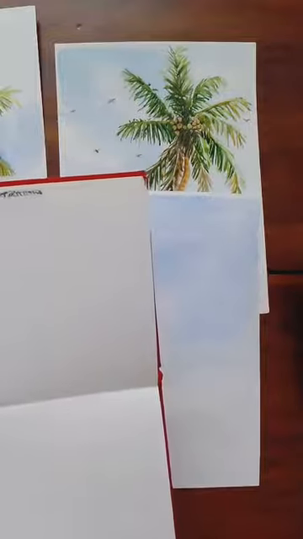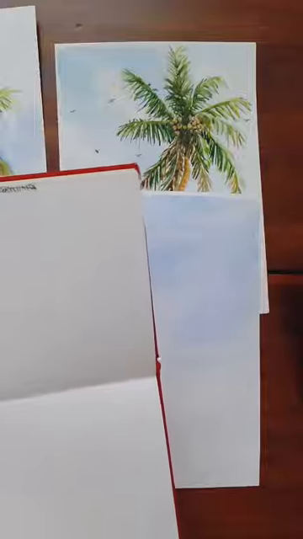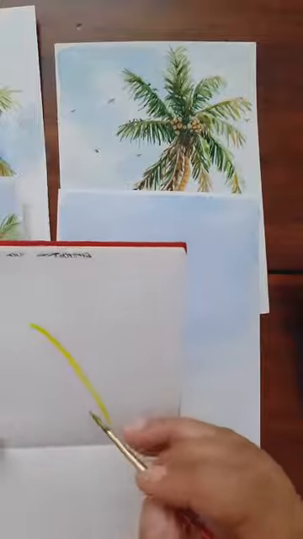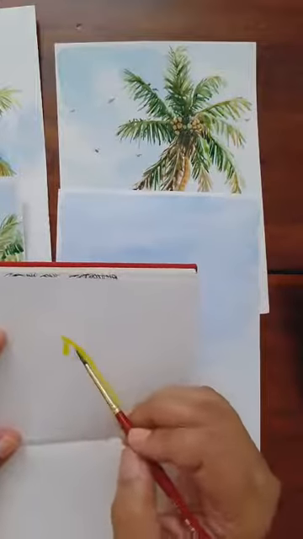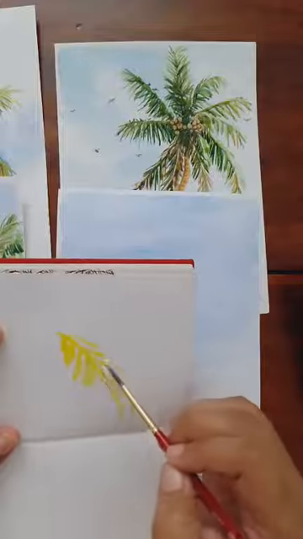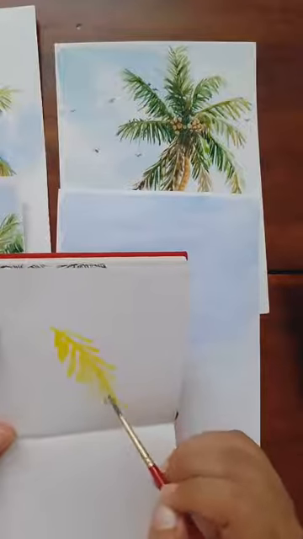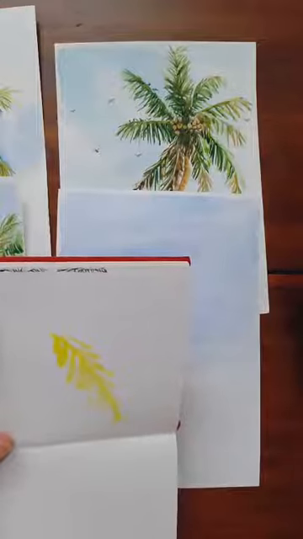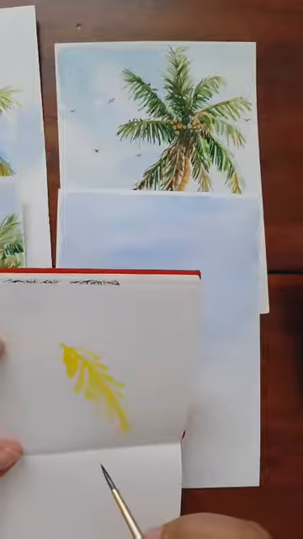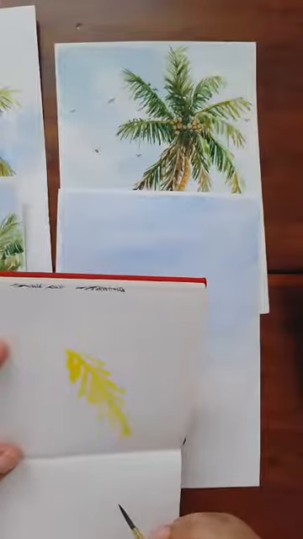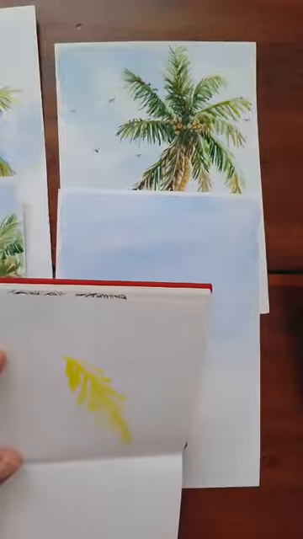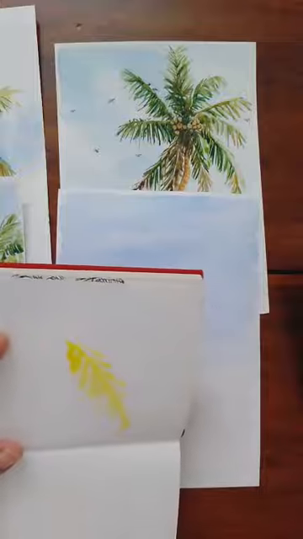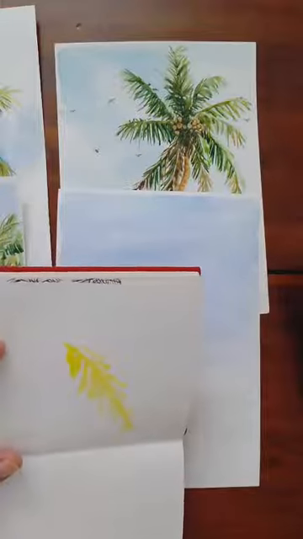Usually, and I've seen this many times, it's nice to put a central vein if you have a nice downward facing leaf, a leaf that shows all its individual leaflets. It's nice to put the central yellow.